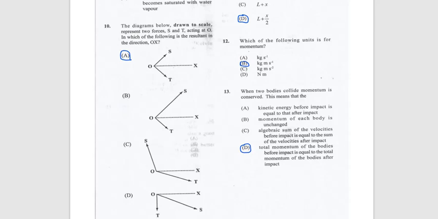Which of the following units is for momentum? Momentum is equal to mass times velocity. So this is B. When two bodies collide, momentum is conserved. This means that the total momentum of the bodies before impact is equal to the total momentum of the bodies after impact. This is D.